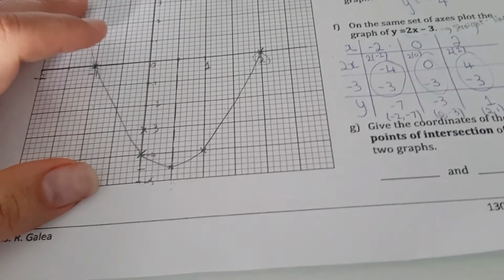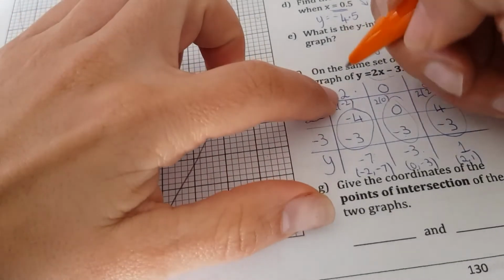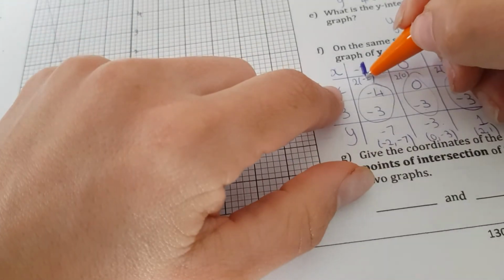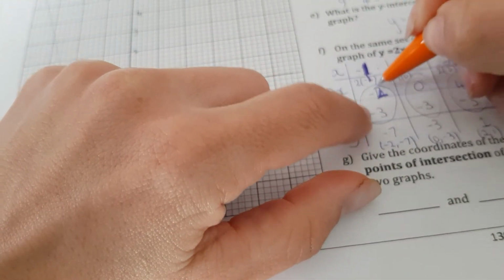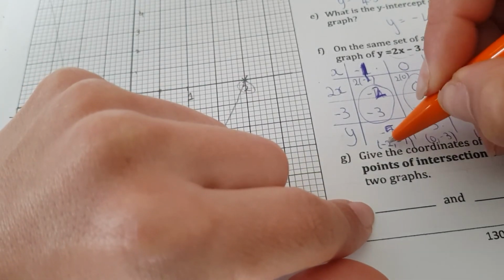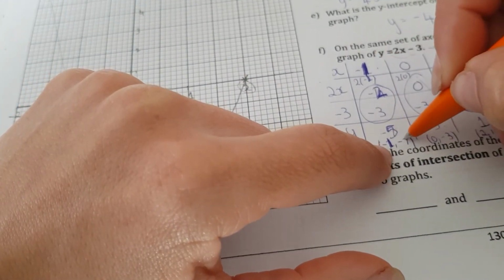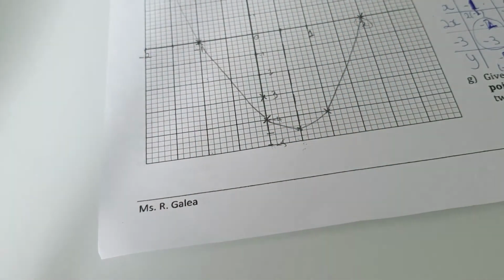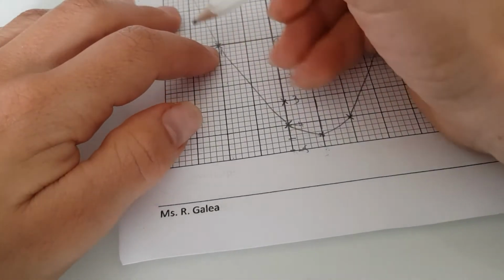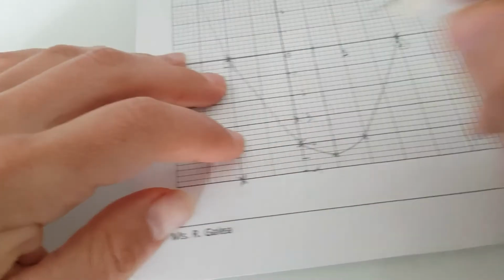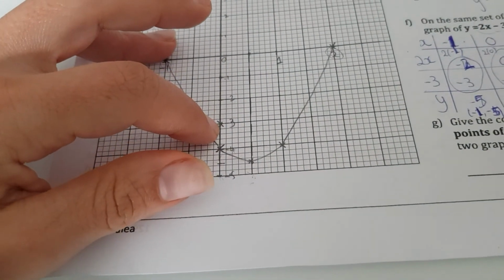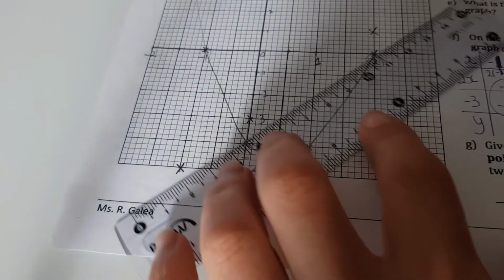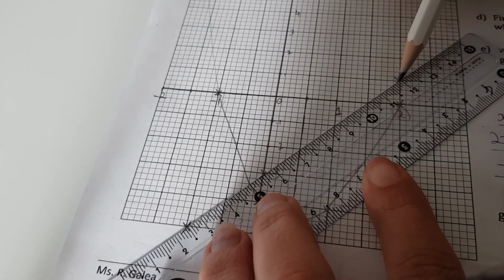So what am I going to do? I will have to change this one into another point. Let's take minus 1. Okay, so 2 times minus 1 is minus 2. Minus 2 and minus 3 is minus 5. So we're taking x as minus 1 and y will be minus 5, because we didn't have enough space down here to plot that point. So when x is minus 1, y is minus 5. When x is 0, it is minus 3. And when x is 2, we have 1. And now we can use a ruler, because this is a straight line.